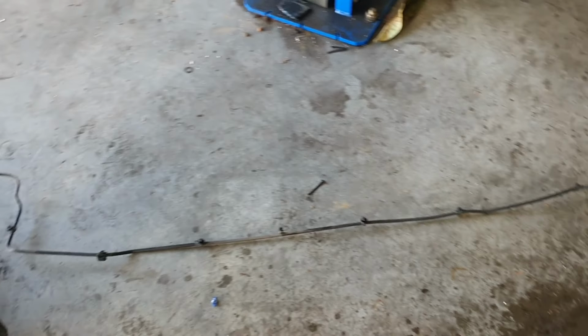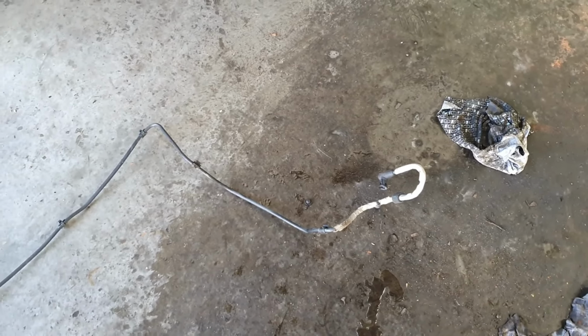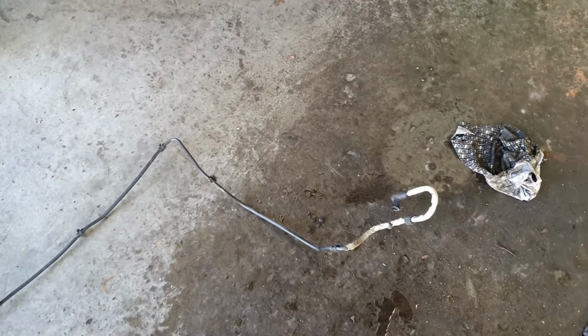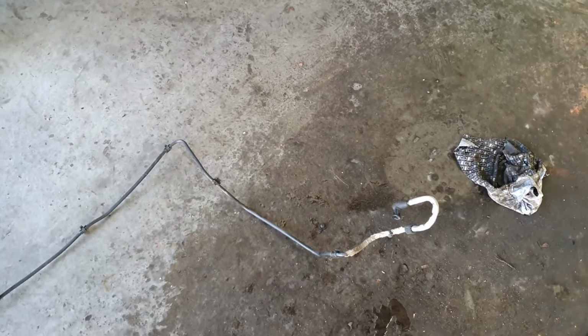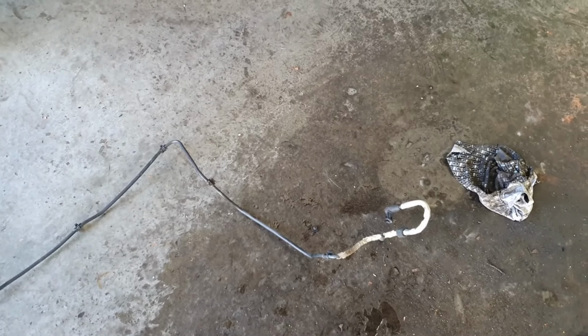Here we are, the old one out. So we're just going to get the new one in. I'm not going to show you any more of the installation. We're just going to put it back together, put the covers back on, get in the car, clear the code, make sure it stays away, and all fixed.